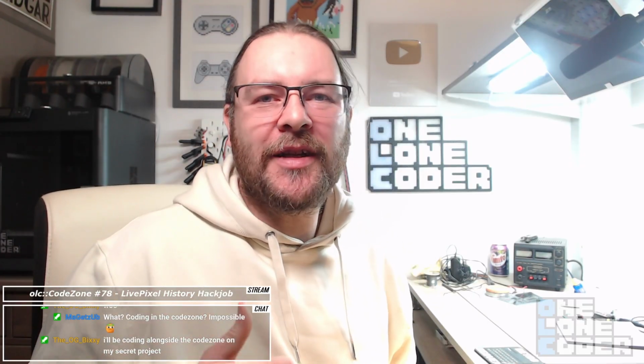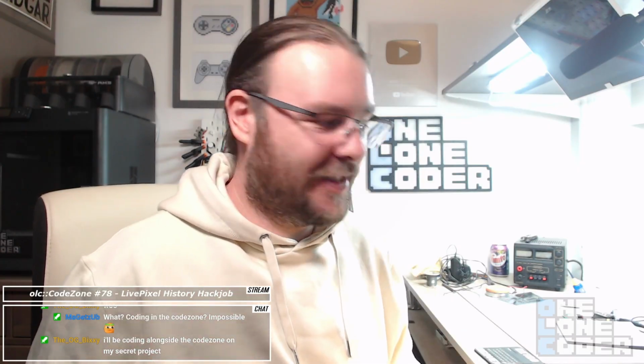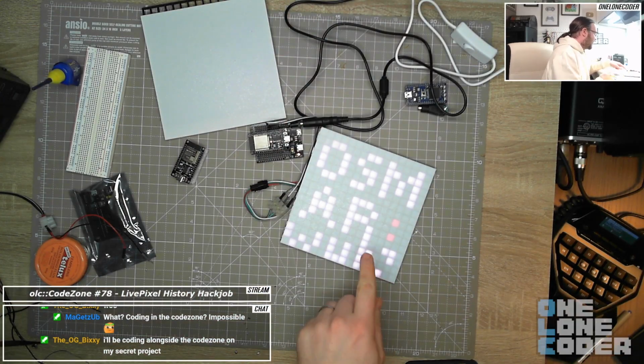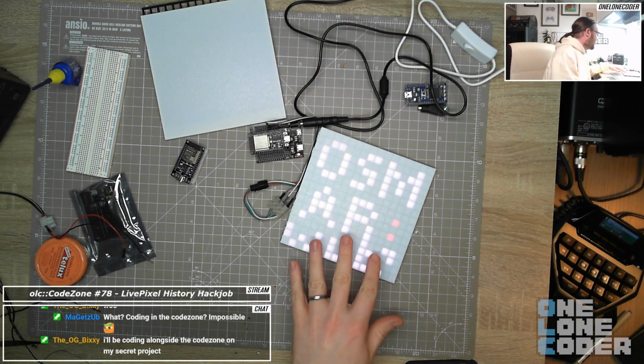And in the previous CodeZone, we had a look at a pixel art display. In fact, if I press this button, we can see the said pixel art display, and we talked about how this was implemented and how it works.